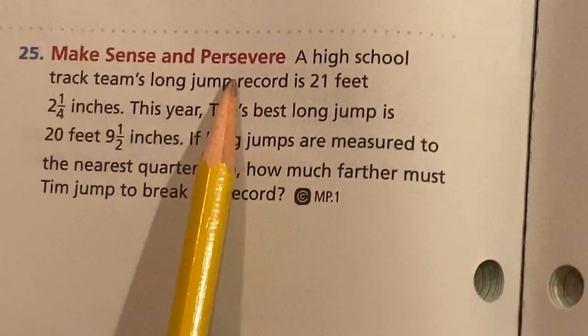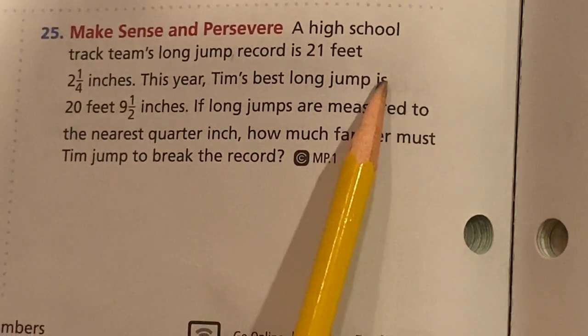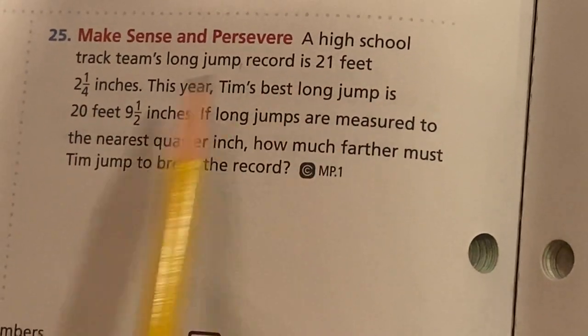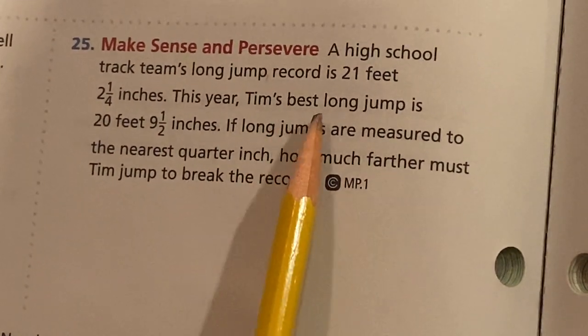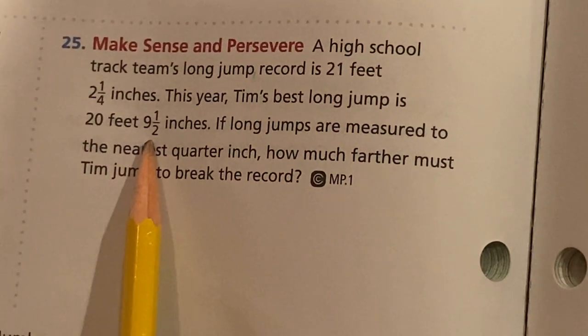And then number 25, make sense and persevere. A high school track team's long jump record is 21 feet, 2 1/4 inches. So that's the record. This year, Tim's best long jump is 20 feet, 9 1/2 inches.